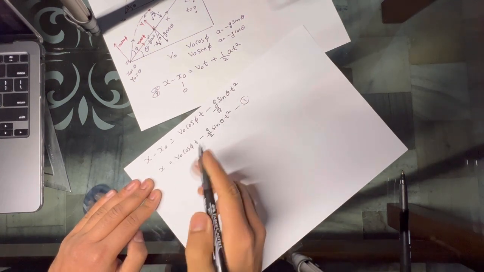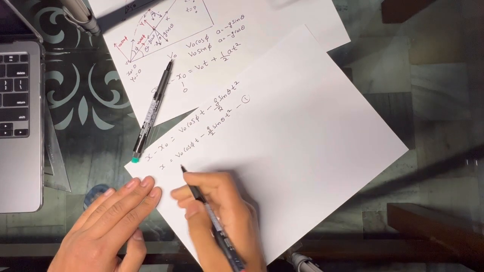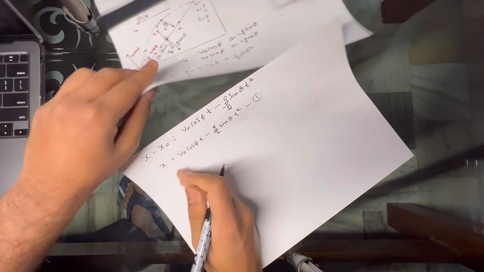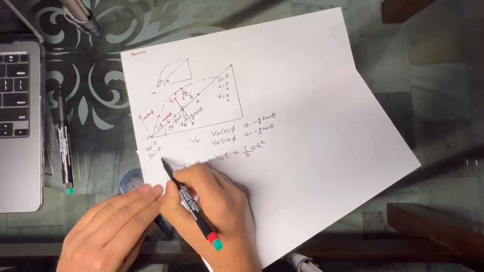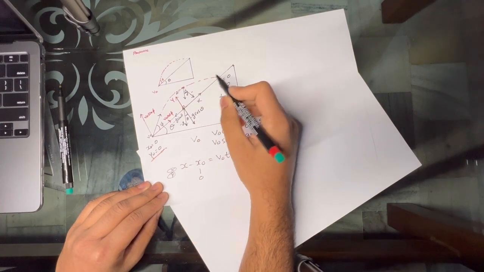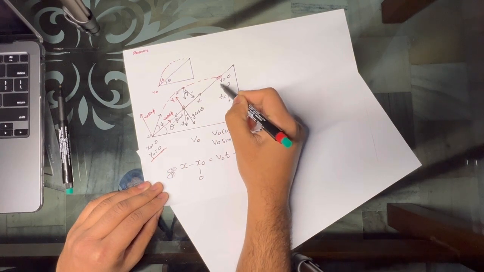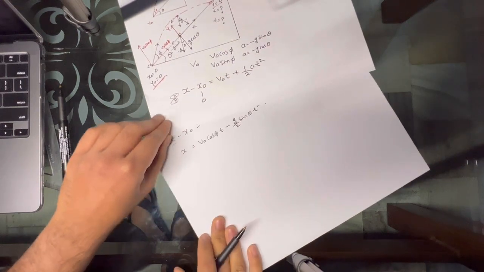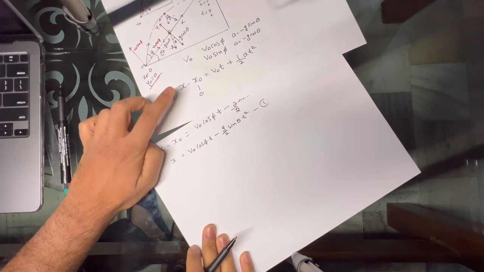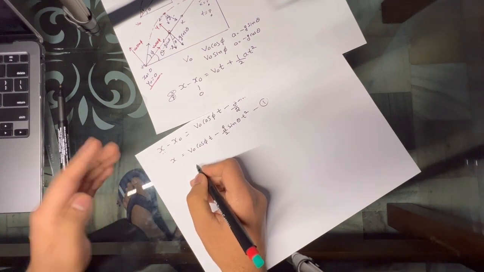Okay, so let's do this for y. For y, let's come back to the diagram. For y, the initial coordinate is y naught equal to 0, and when the projectile falls at this point, y will also equal 0. So for the y axis we will use y coordinates. So y minus y naught, which are both 0.